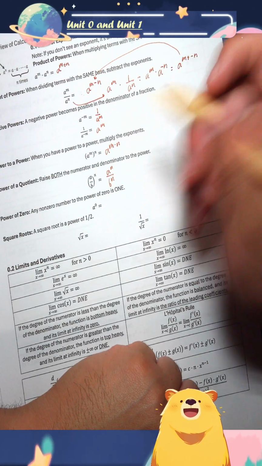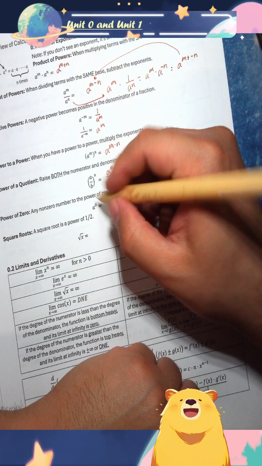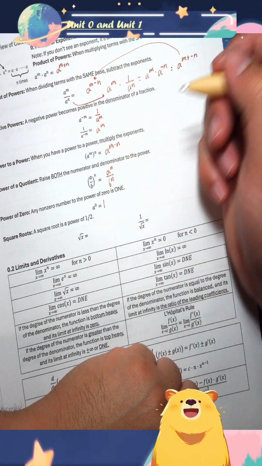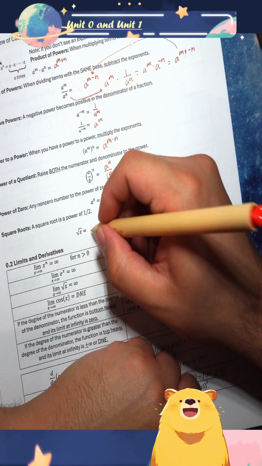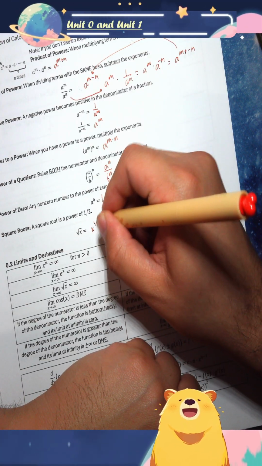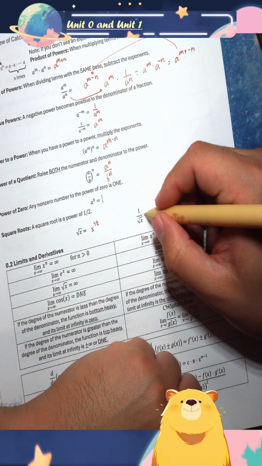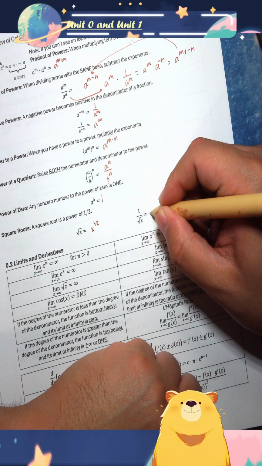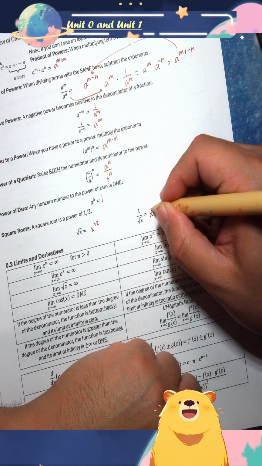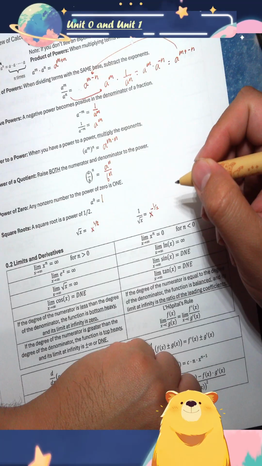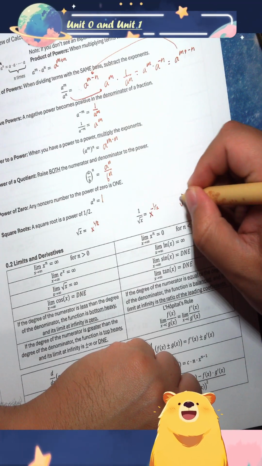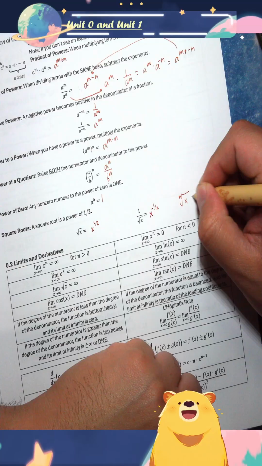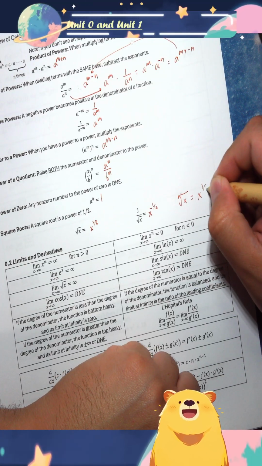And then for any number to the power of 0, we know that it's supposed to be 1. Square roots are commonly referred to as x to the power of 1 over 2. Or we can rewrite here as x to the power of negative 1 over 2. Ultimately, if we're left with an nth root, we can attempt to rewrite that as x to the power of 1 over n.